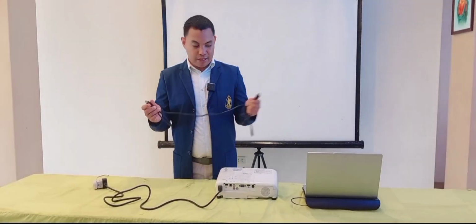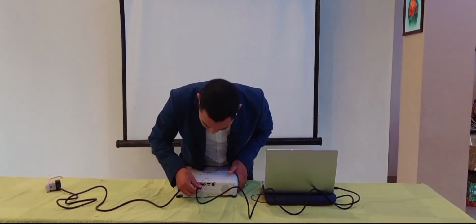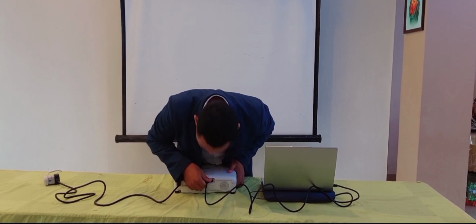Next, get the HDMI cord. We will connect it to the projector and the other end to our laptop, like this. And the other end to our projector. So, make sure it is in the proper orientation to avoid damaging the cords. Next would be, you have to make sure that the HDMI cord is inserted properly.